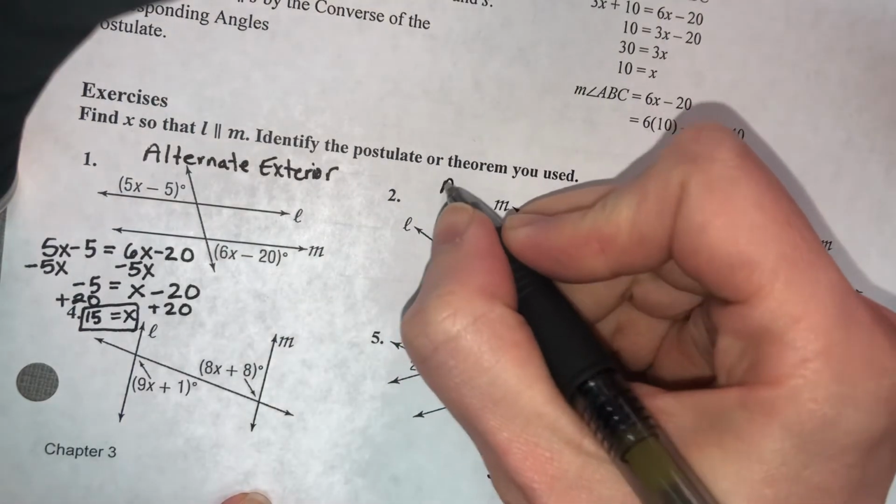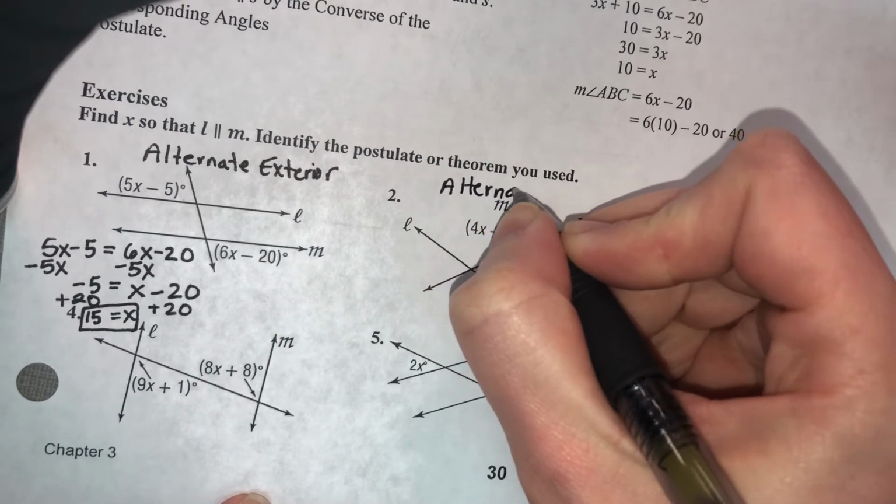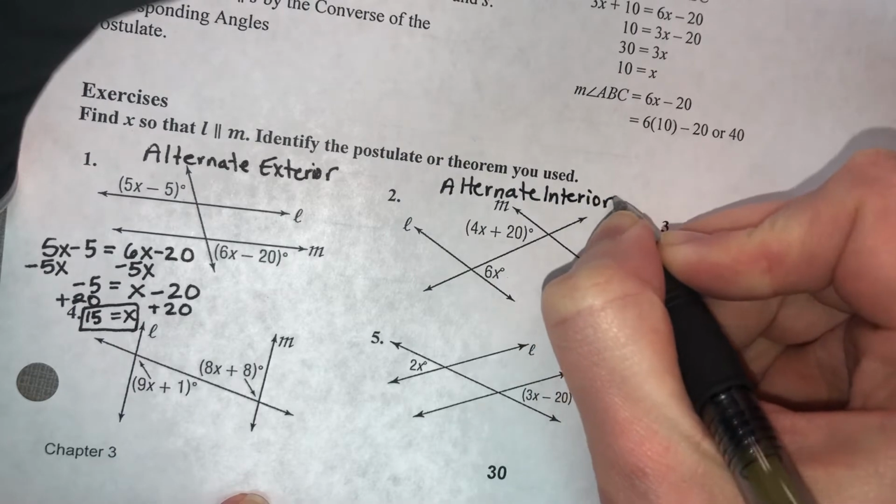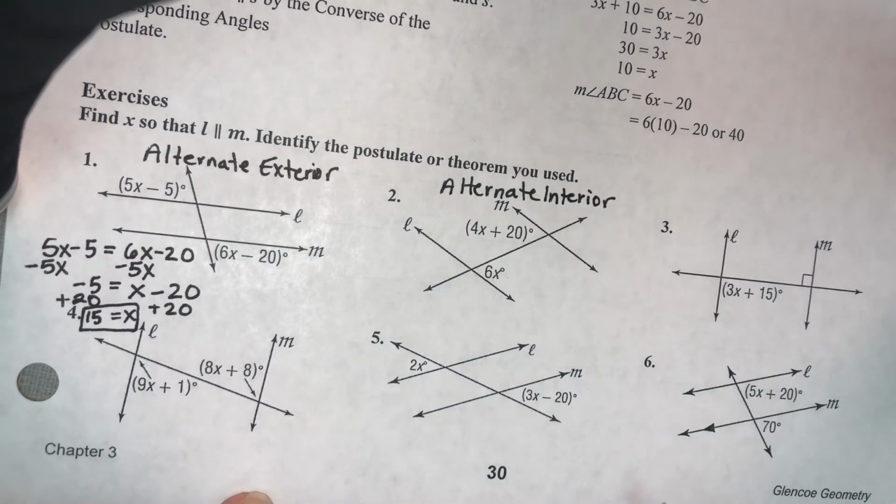So these are called alternate interior angles, and we need them to be congruent in order to say that the lines are parallel.